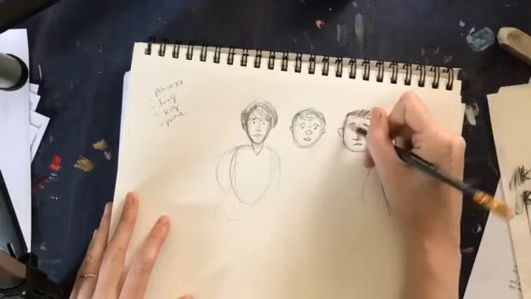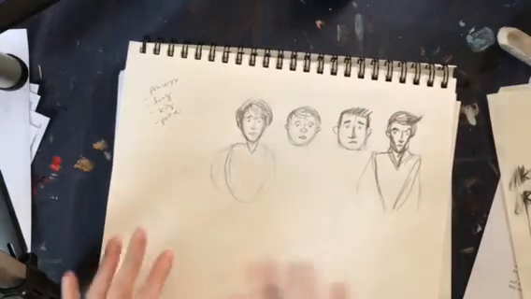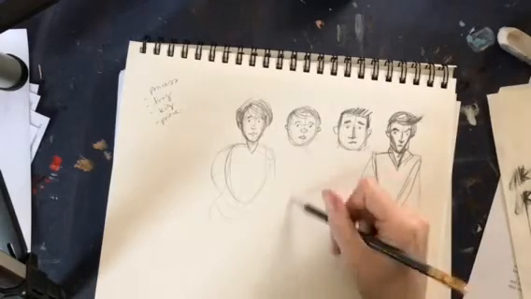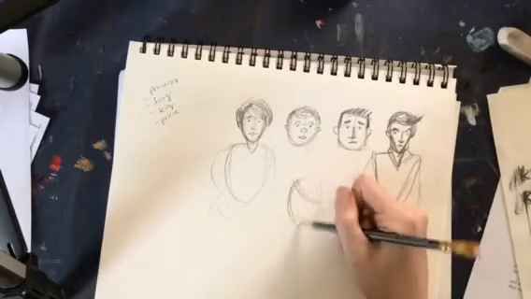I recommend playing around a lot. I recommend trying different things out. Don't go with the first character you draw. Sketch out a whole bunch of them. Try different hairstyles. Try different skin tones.